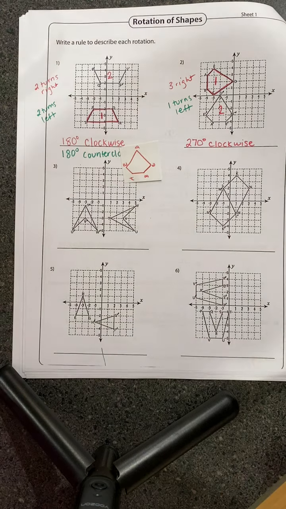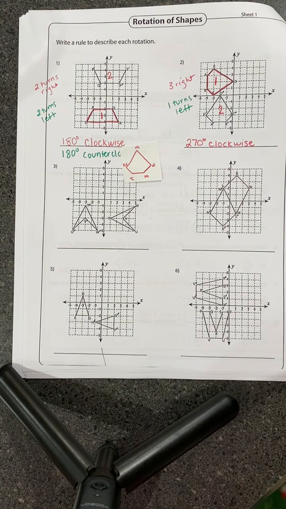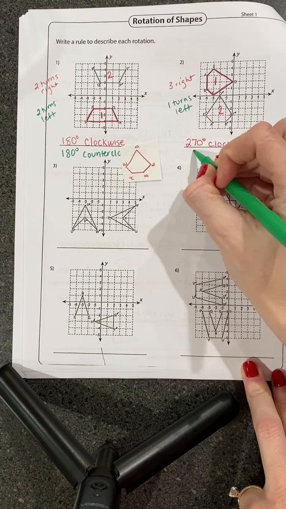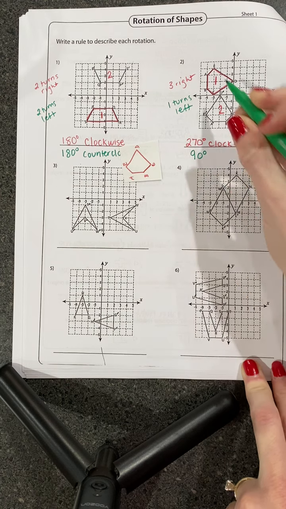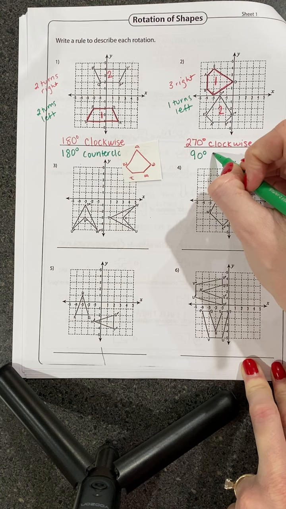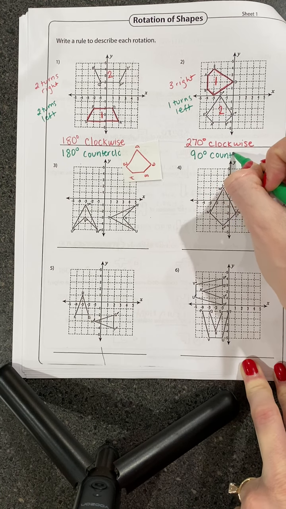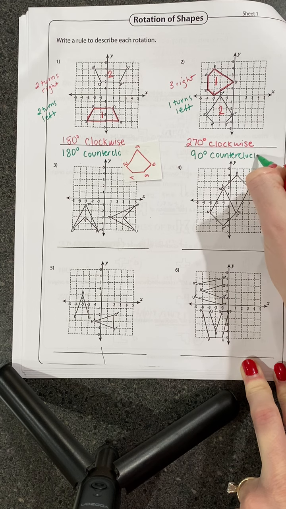So when I turn it one turn to the left, sorry about that. One turn is 90 degrees, and to the left is counterclockwise.